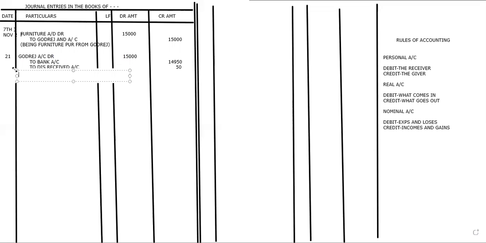Being check paid to Godrej, and discount received.